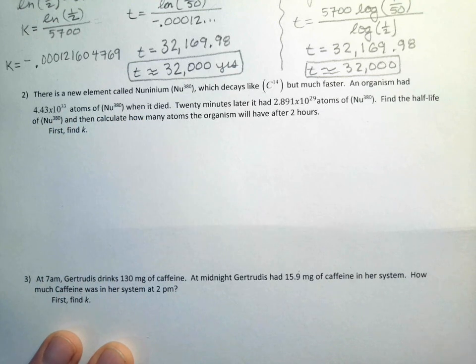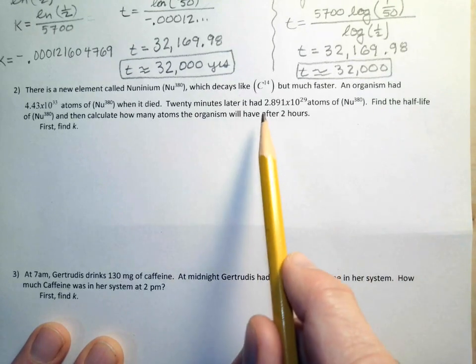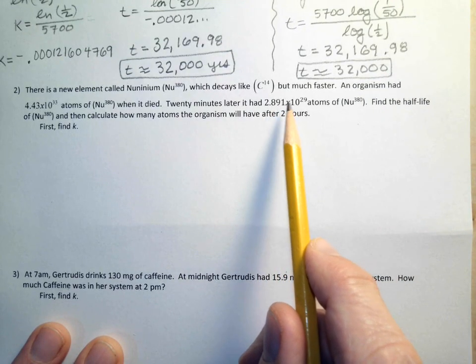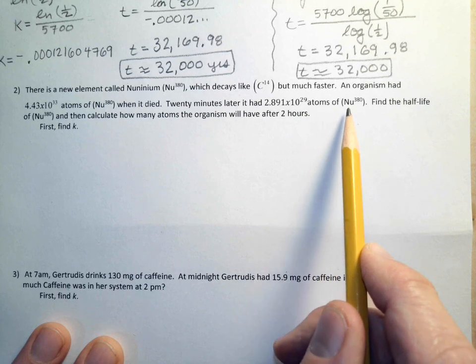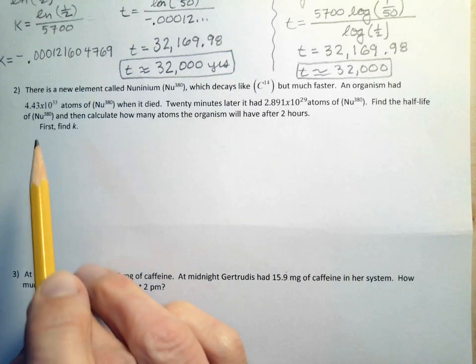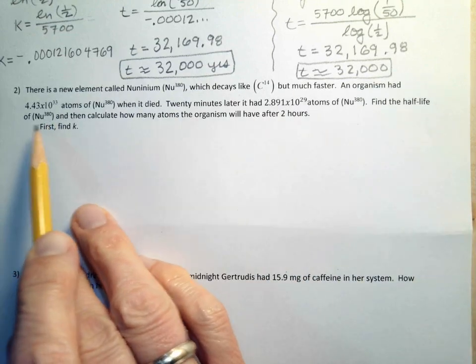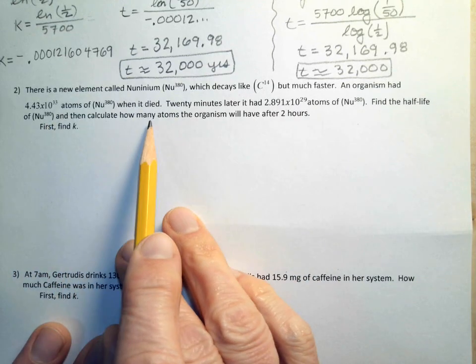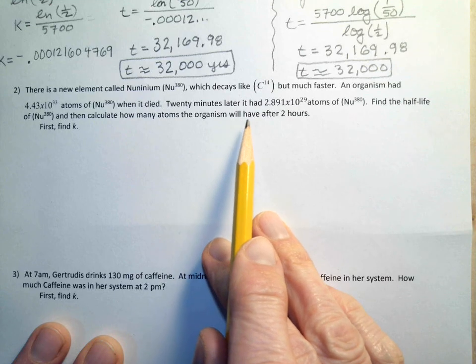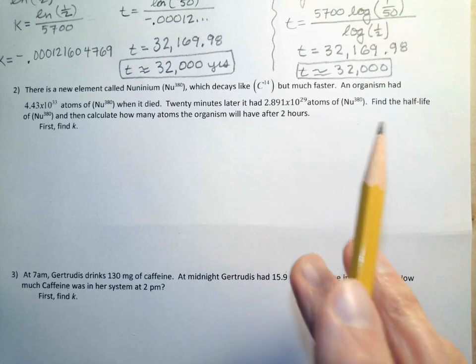When it dies 20 minutes later, it has 2.891 times 10 to the 29 atoms of neunium. Find the half-life of neunium and then calculate how many atoms the organism will have after 2 hours.